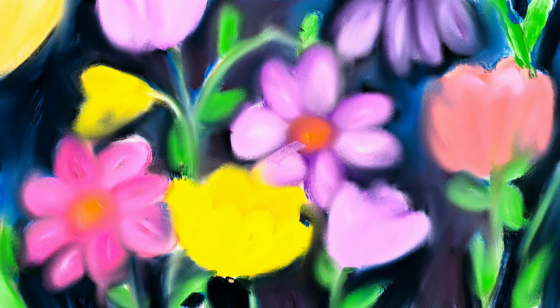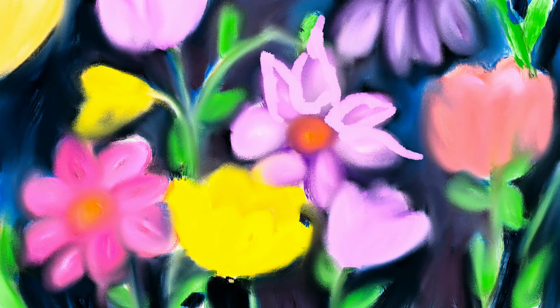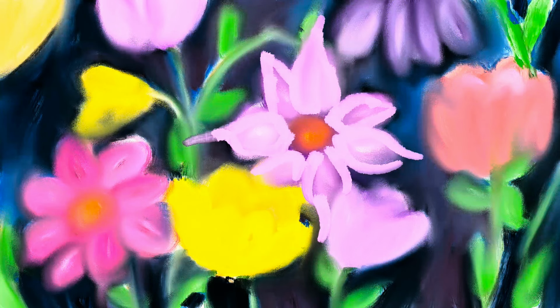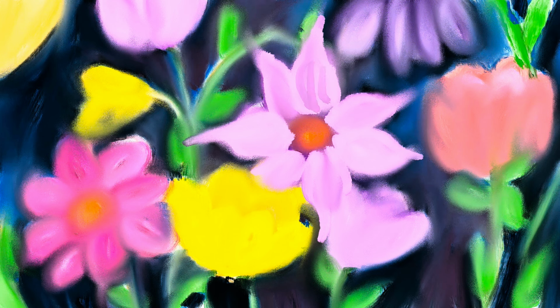So I start layering down colors first, very roughly, no details yet. And then I begin smudging everything. This part is actually really important because once you smudge, you immediately get that soft transition. It starts to feel like a painting instead of flat digital color.